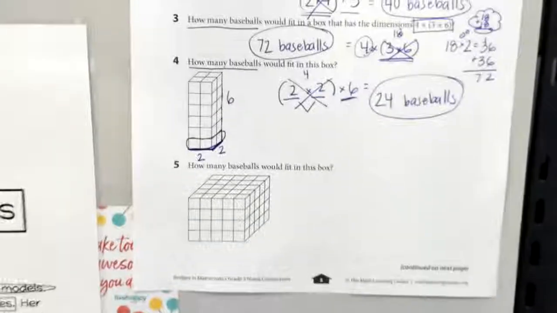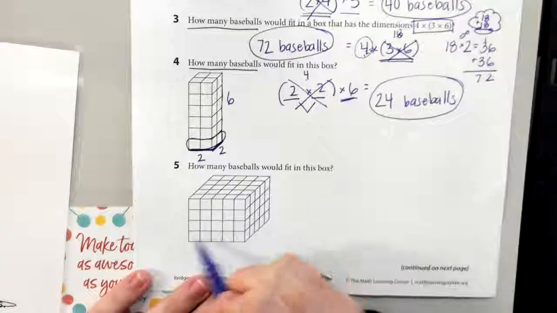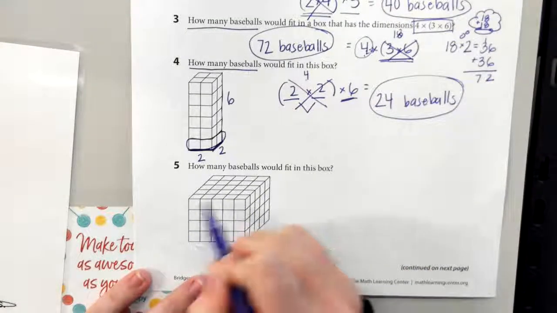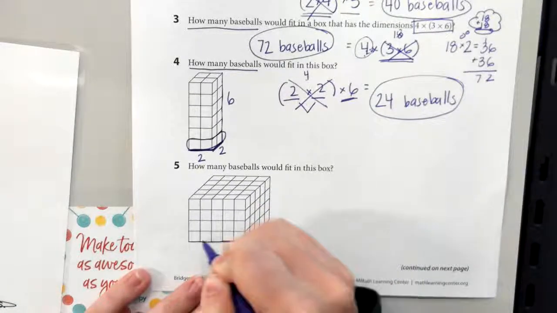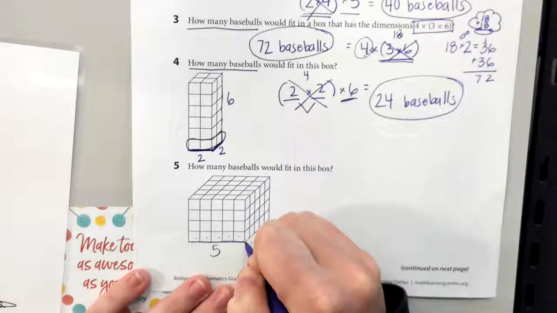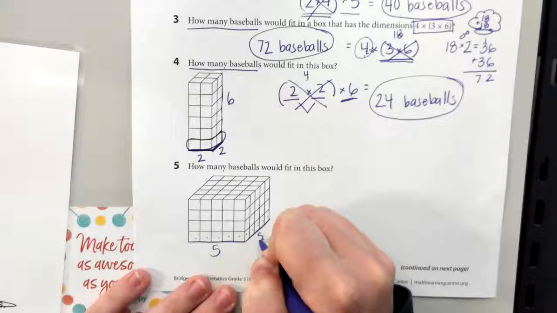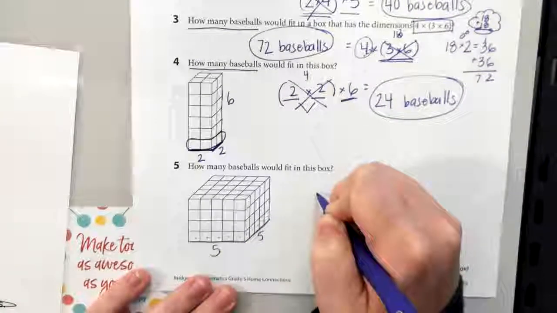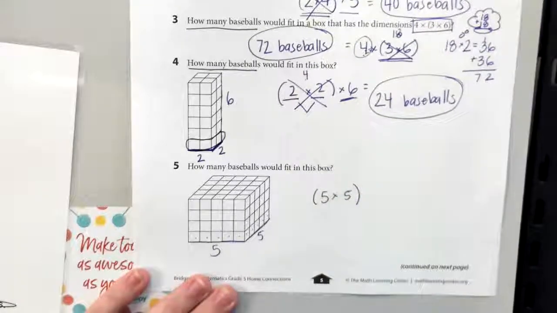Next, how many baseballs would fit in this box? Again, let's start with dimensions. Counting these up wouldn't be very efficient. So I'm going to find this dimension first. 1, 2, 3, 4, 5. This dimension next. 1, 2, 3, 4, 5. That makes up my base. 5 times 5 is my base.